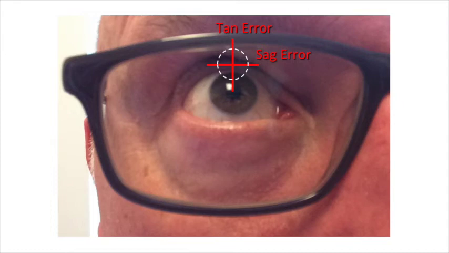We can make this more meaningful by assigning some actual dioptric values to these errors. So we've shown the sagittal error as -0.2 and the tangential error as -0.8. So the mean oblique error would be the average of these two numbers, which would be -0.5, and the oblique astigmatic error would be the difference between these two numbers, -0.6.